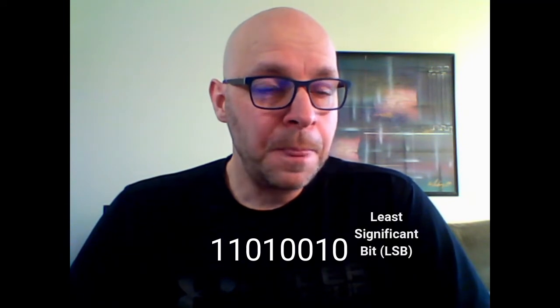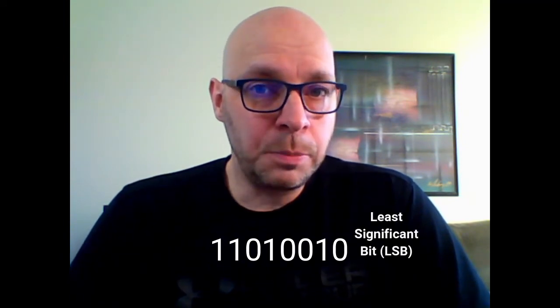Now, let's take a look at a byte, which is 8 bits stuck together. And what are the important things we need to know about bytes? Well, one thing we need to know is that when we're counting using binary, we always start from the right-hand bit. So the bit on the rightmost edge of the byte is the one we look at first. And this is what's known as the least significant bit. And why is it known as the least significant bit?